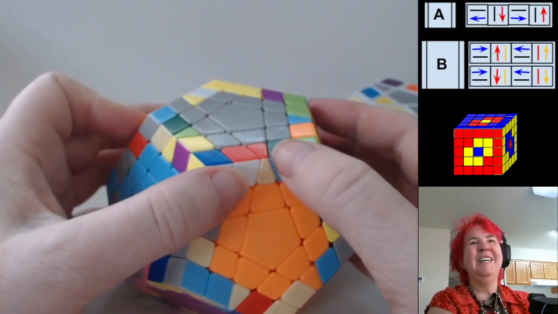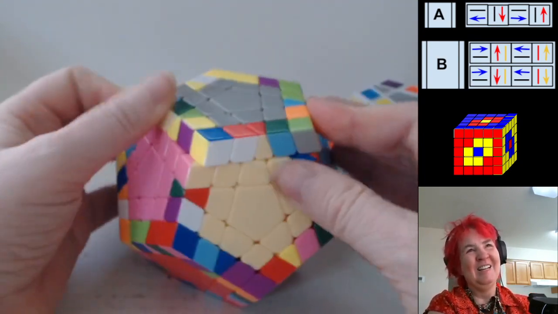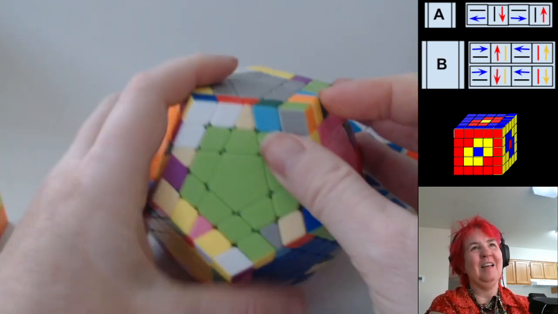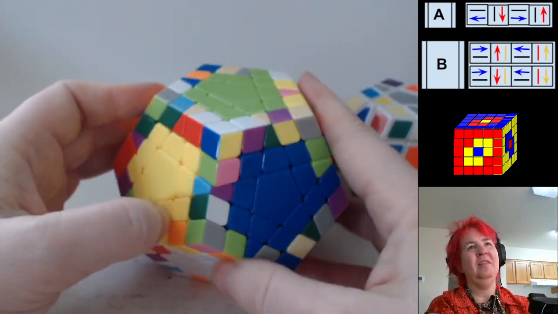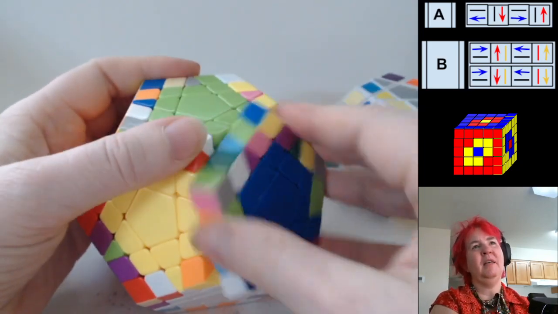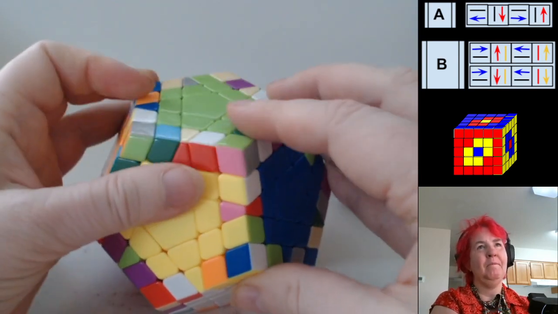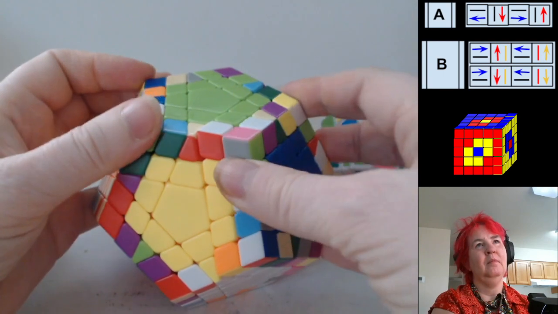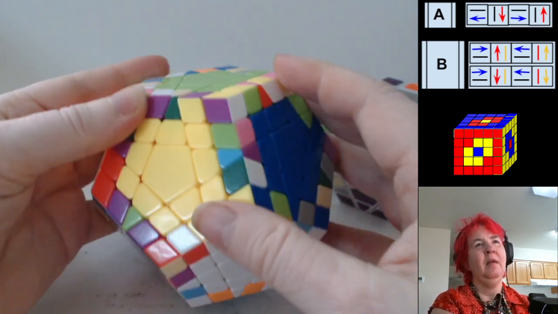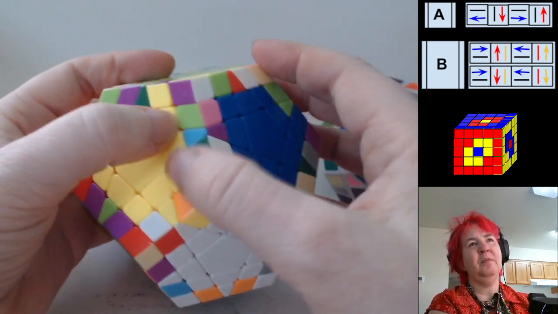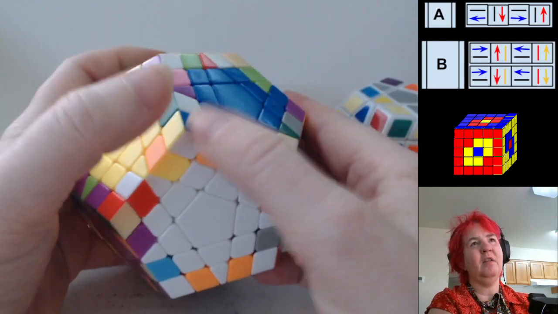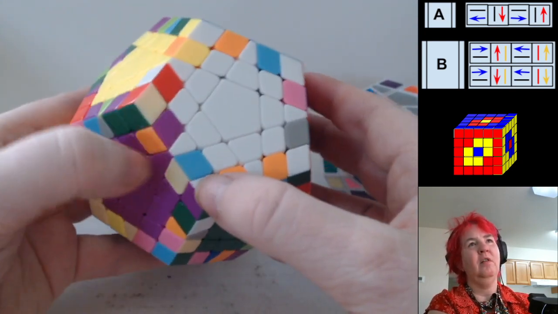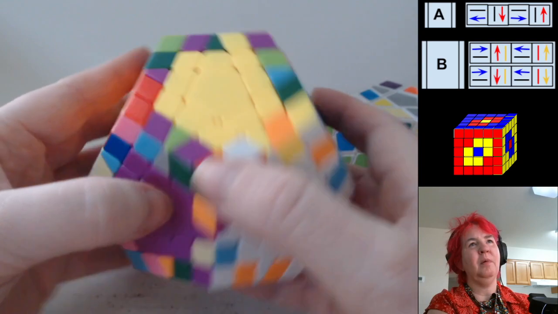Okay. Drop it down and into place. Okay. Now, if the star tips were there, I would do Formula B instead of Formula A, but they're not. So 1, 2, 3, 4. One more. We're looking for the white, purple, and yellow.